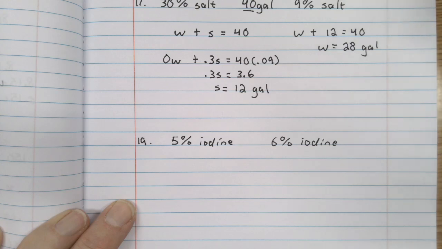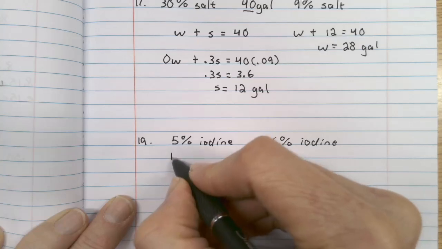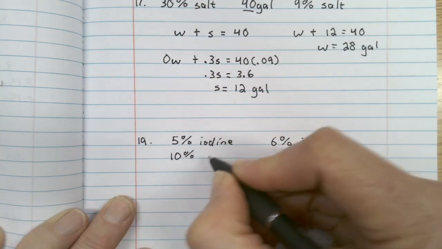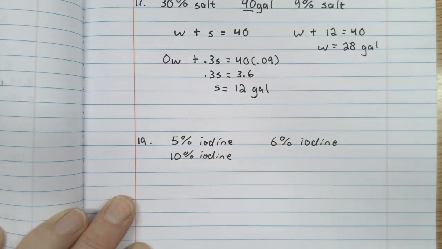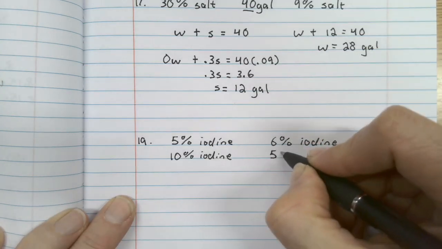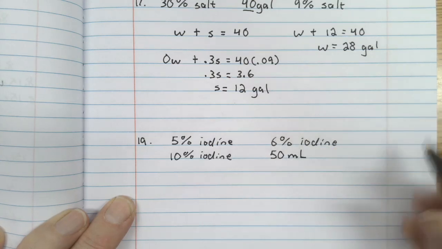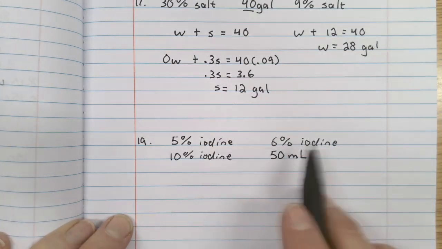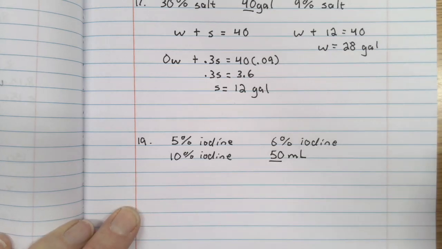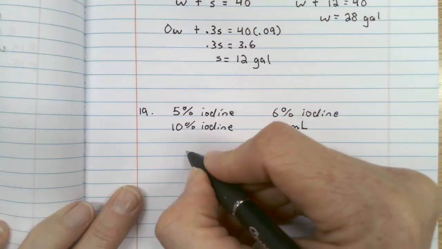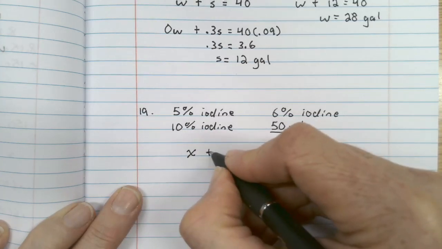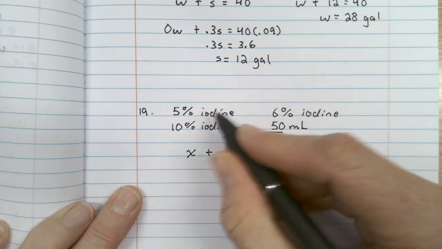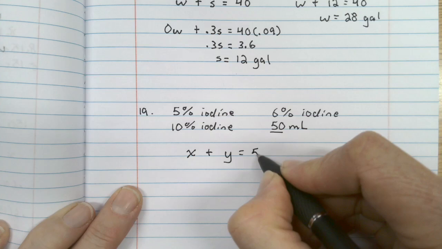How much of a 10% iodine solution and how much of his original 5% does he need to mix together to get 50 milliliters of a new antiseptic? Okay, again, I like problems like this where I know the total that I'm dealing with at 50. I've got so much of the 10% solution plus so much of the 5% solution, so many milliliters, is going to give me 50 total.